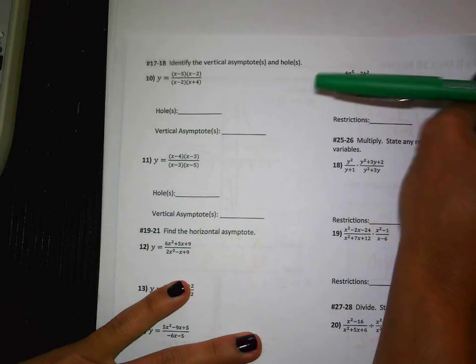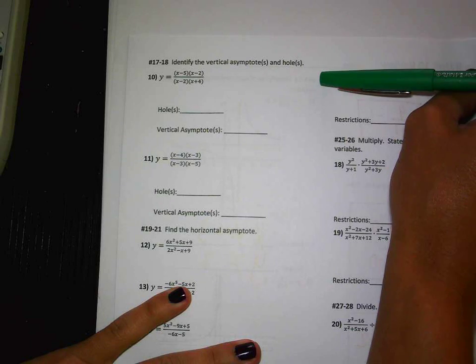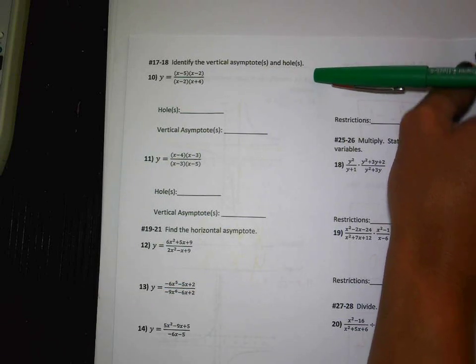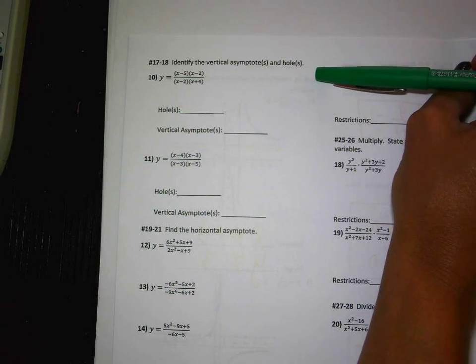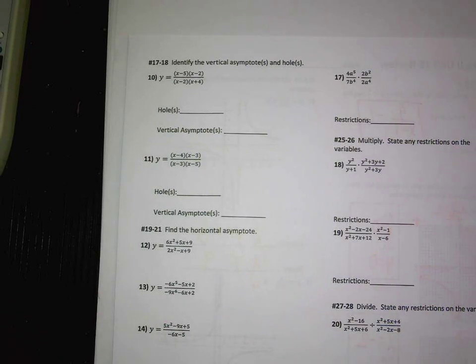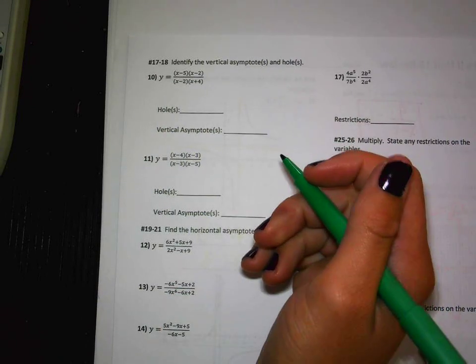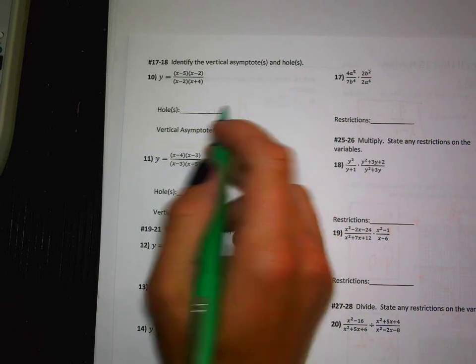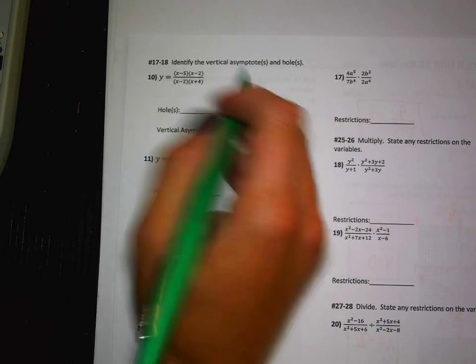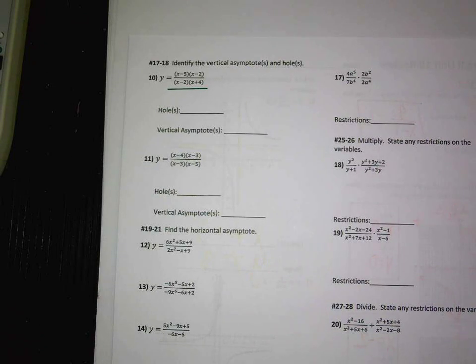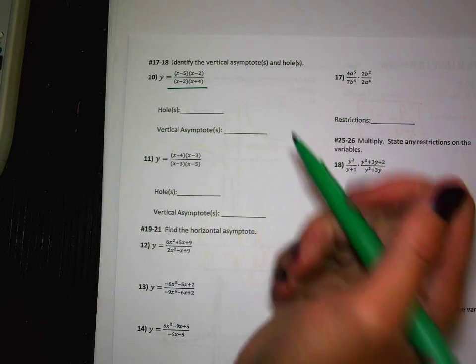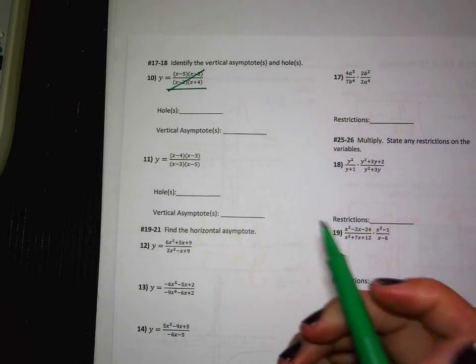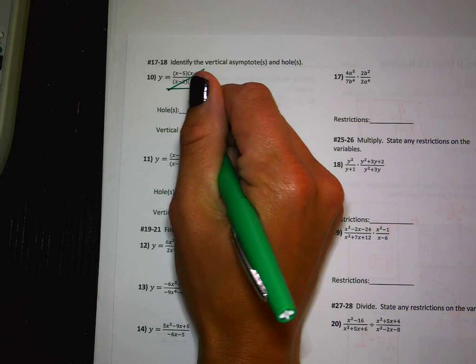Number 10, we're talking about holes and vertical asymptotes. So holes, points of discontinuity, and restrictions are the same thing. These all just have different names. It depends on what the question is asking for, but it's the same process. I'm still concerned about the bottom. Holes can cross out, which means you have the same factor on the top and the bottom. So what can cross out here? X equals 2. So where's my hole at? X equals 2.